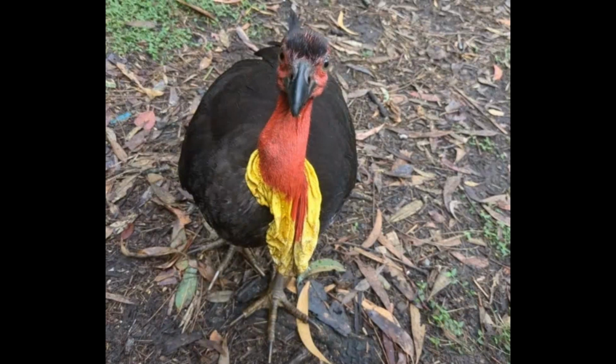Oh, hi, Professor. There seems to be just a fraction of the food supplies around lately. Maybe there's too many brush turkeys.